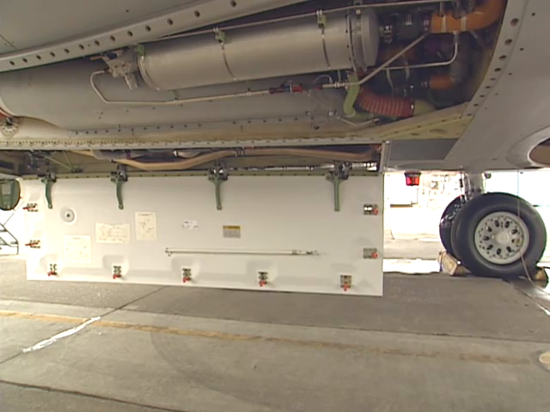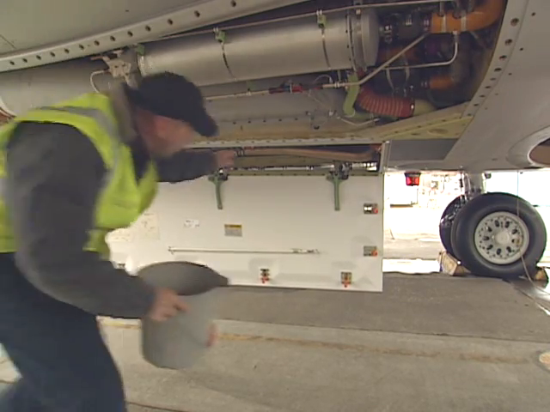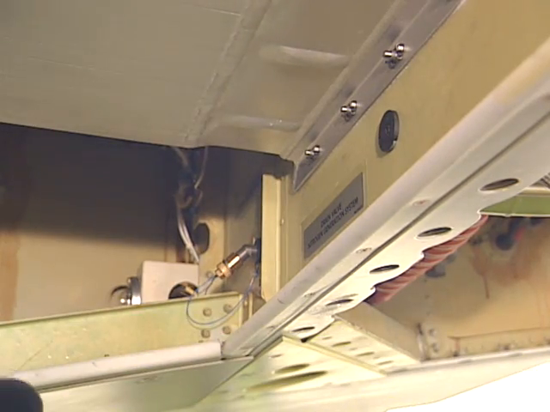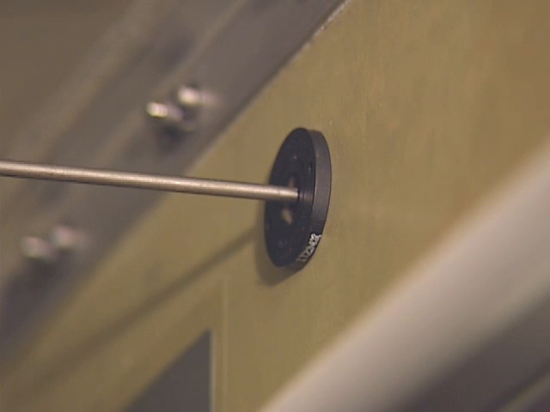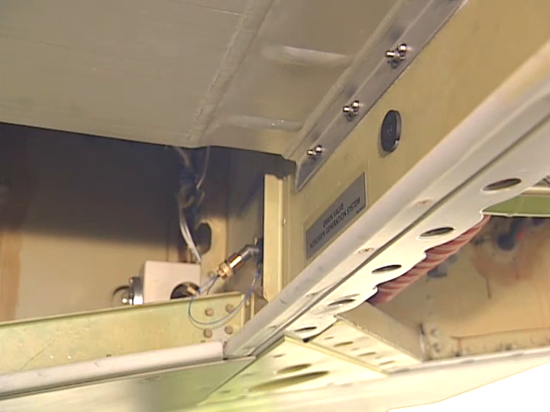The drain valve for the NEA distribution system is in the left pack bay or in the ram compartment, depending on the model. Put a container below the drain valve. Then press the drain valve. If any fluid comes out, there may be a leak in the NEADS line. See Maintenance Manual Chapter 47.